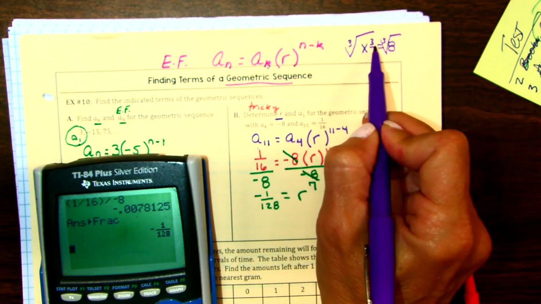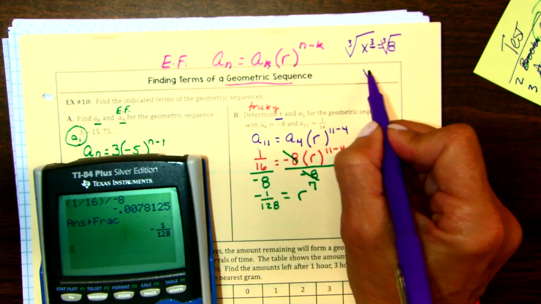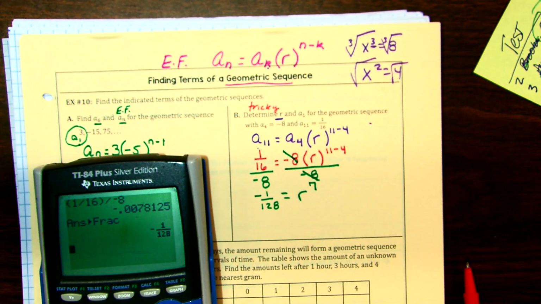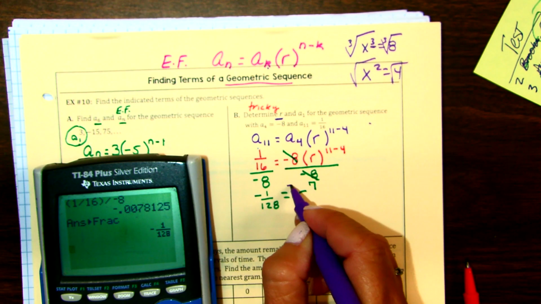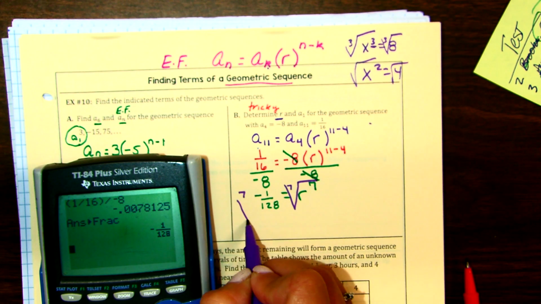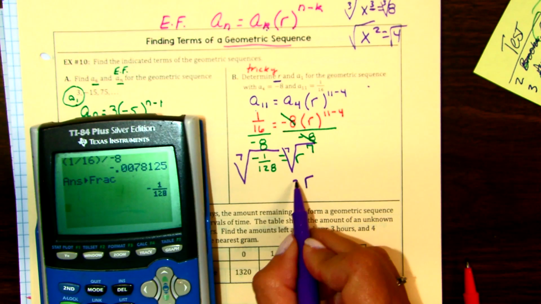Whatever that number is, to undo it, you do that same number root. That's the opposite. Like x to the 2nd power, we would do square root, okay? So if we have R to the 7th power, we're going to do the 7th root of both sides. Thank goodness for calculators. So that's going to give me just R on this side.